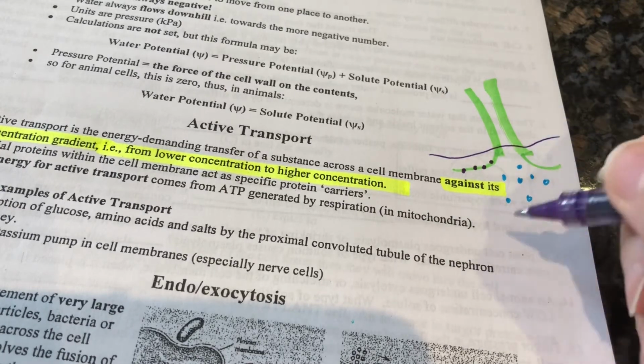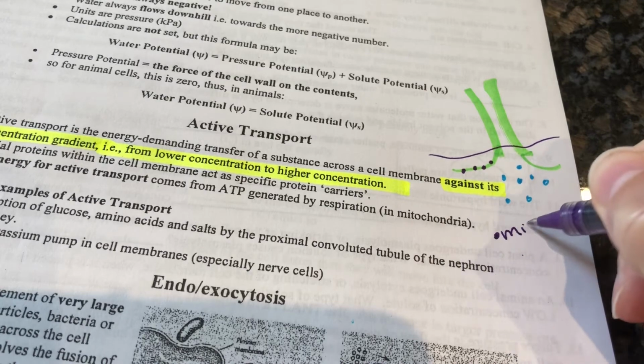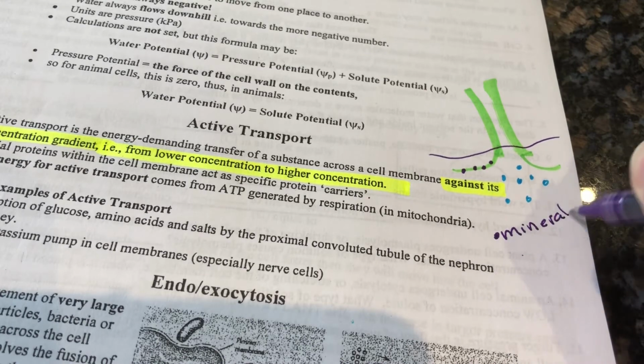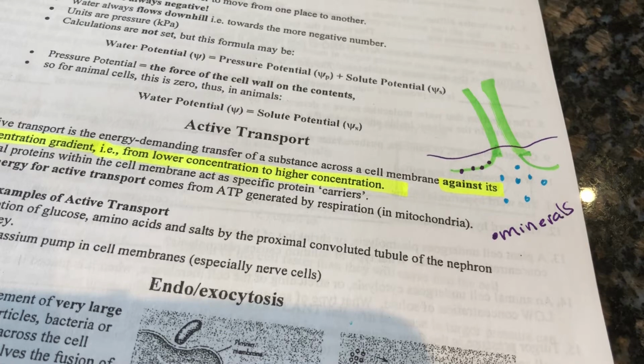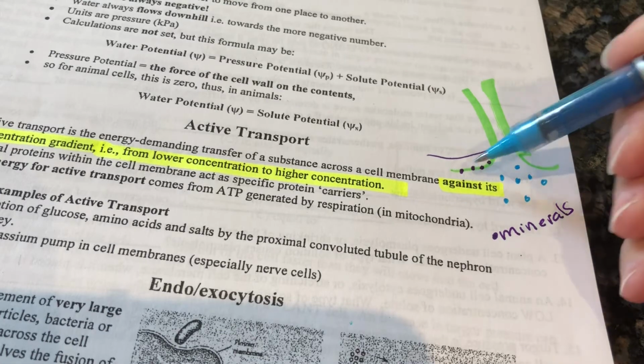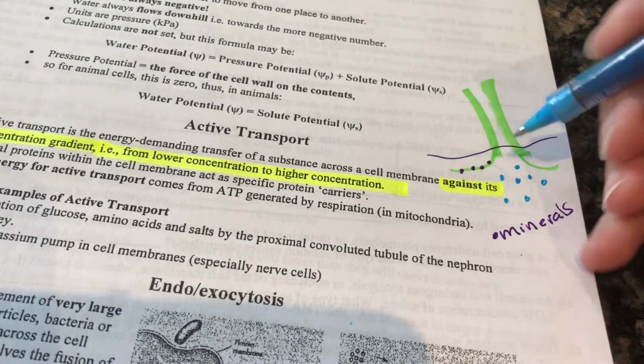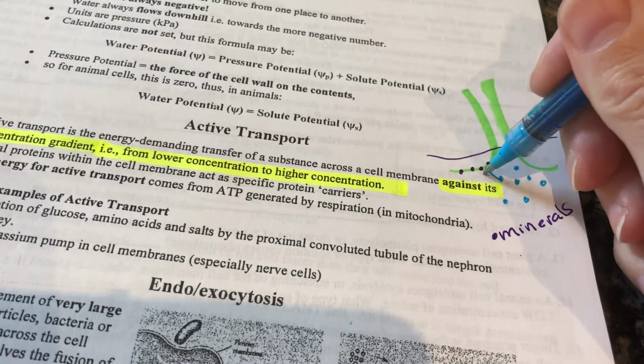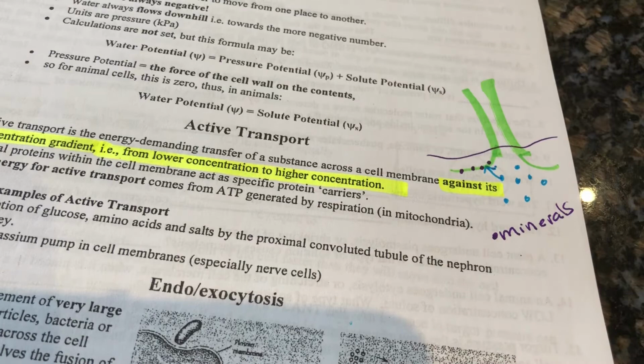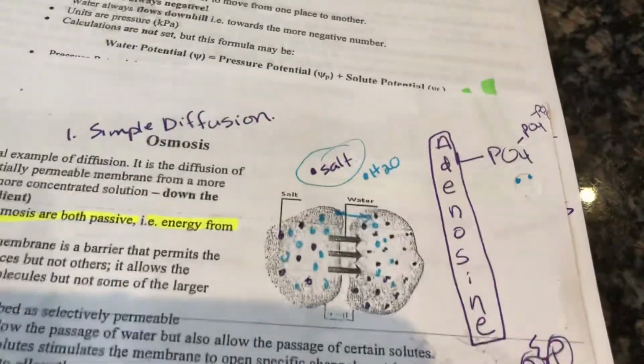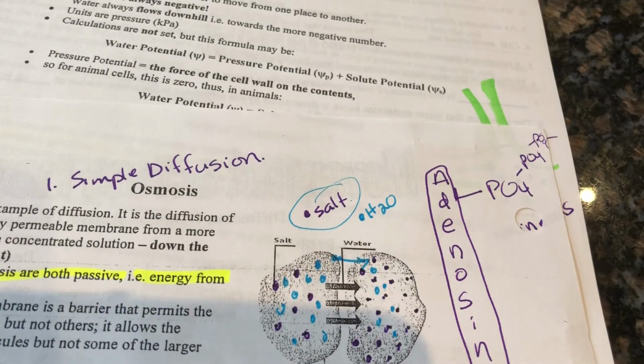In this case, we're going to say the plant is transporting minerals, okay? And why is it transporting minerals like iron, zinc, and magnesium? Because if it increases the concentration of minerals in its root, water naturally follows to dilute. I made that point earlier for that reason, knowing I was going to get to this topic, okay?